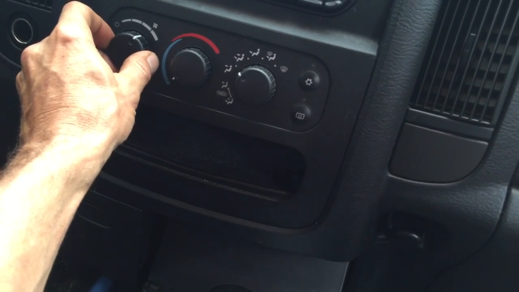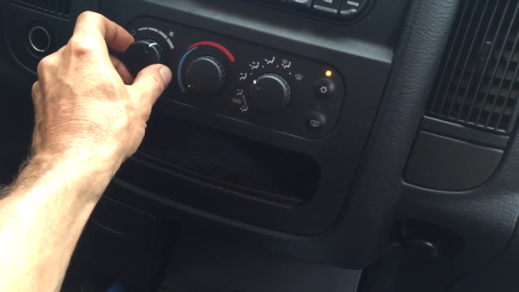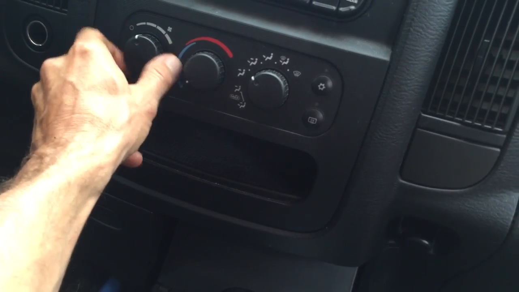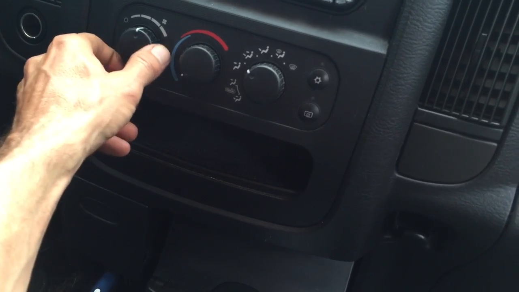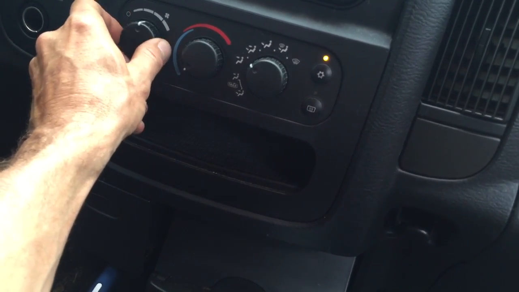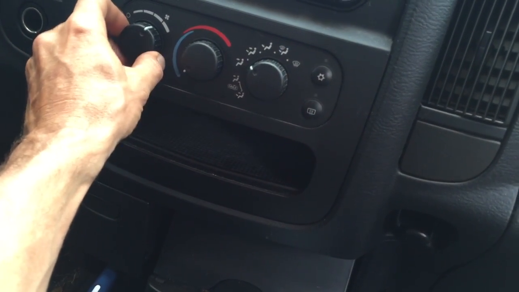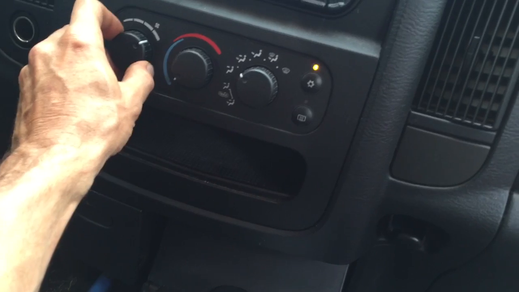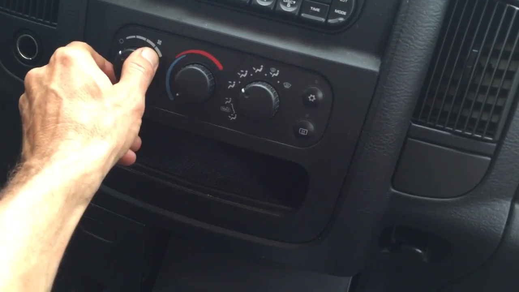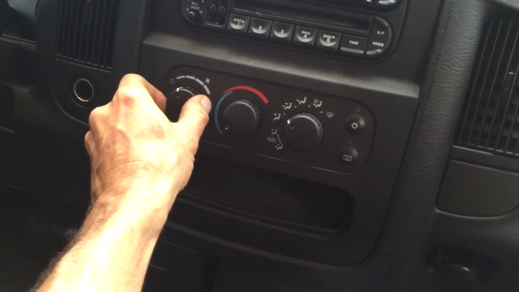It's not an uncommon problem for this truck, by the way. Sometimes I've seen people lose one, seen people lose two positions, even three. Ultimately, you can lose all positions, I believe, but certainly this one's lost the bulk of the positions. So what that generally is, is the blower resistor.